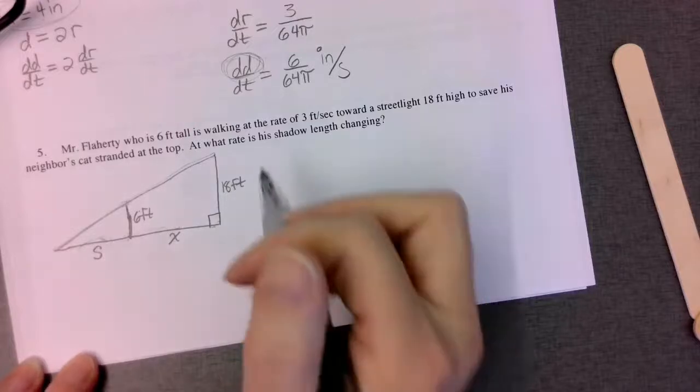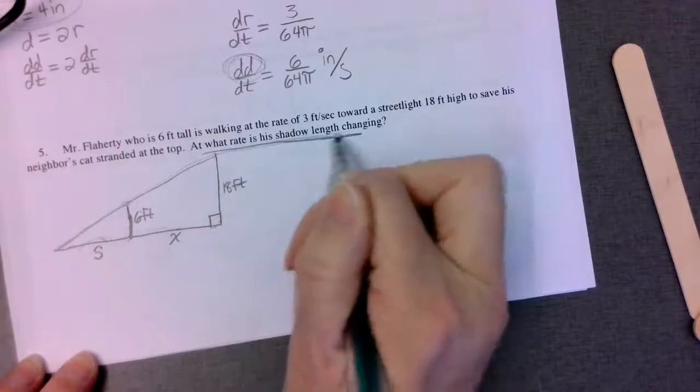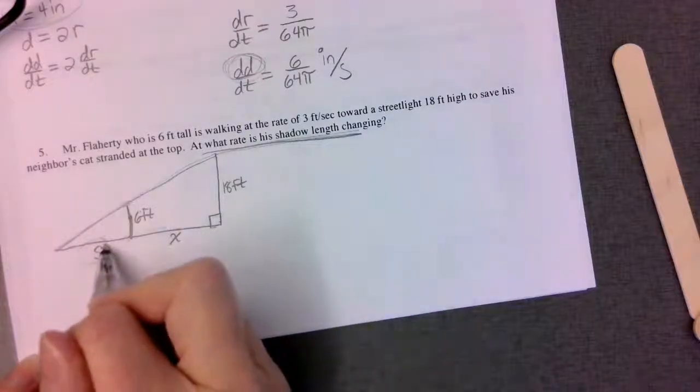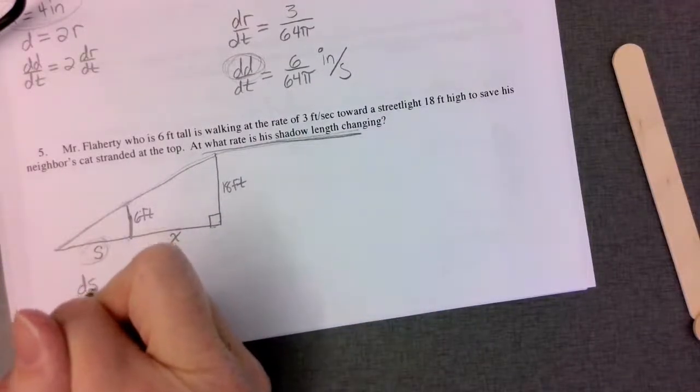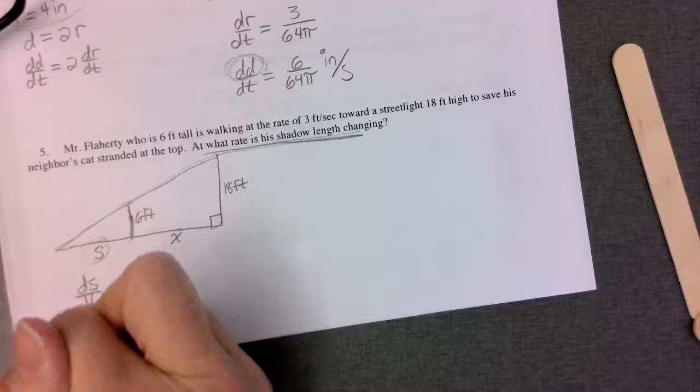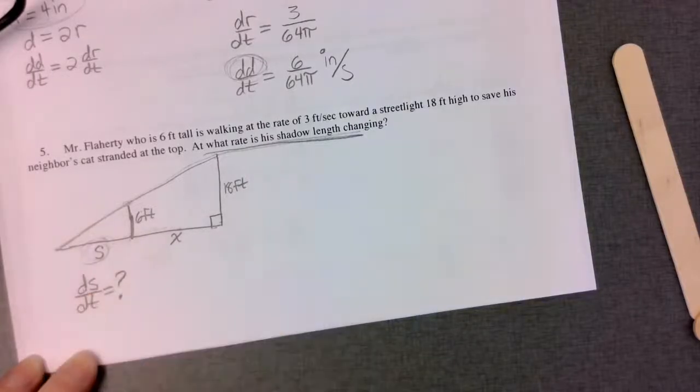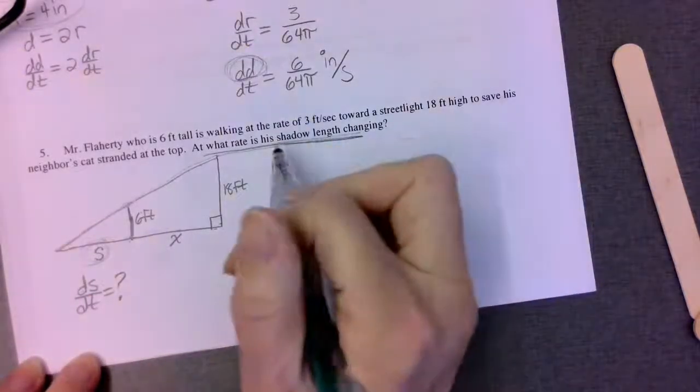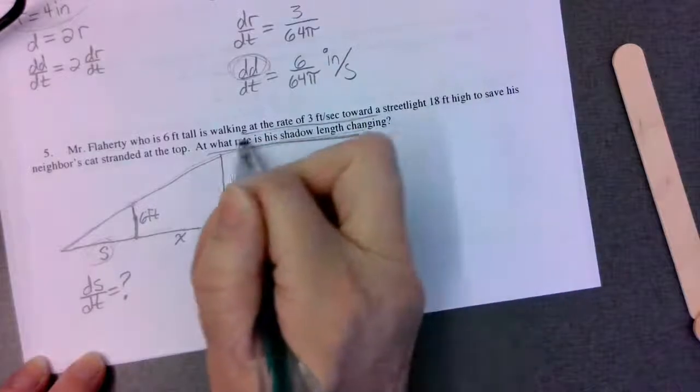Well, the connection, at what rate is the shadow length changing? That's this. So the ds/dt, the change in the shadow with respect to time, is what I don't know. There's a walking rate up here.